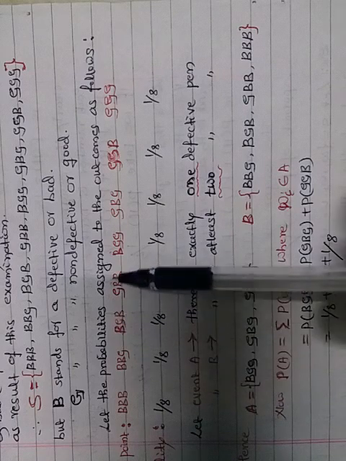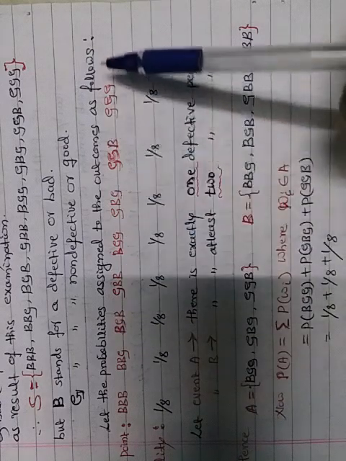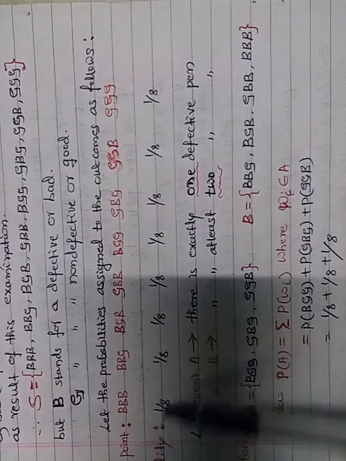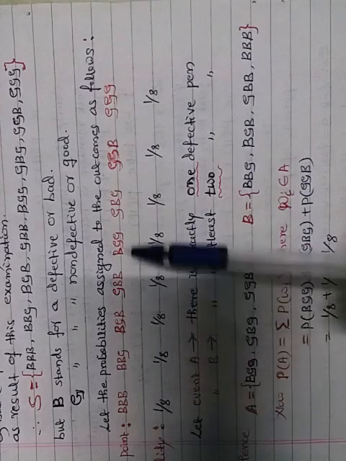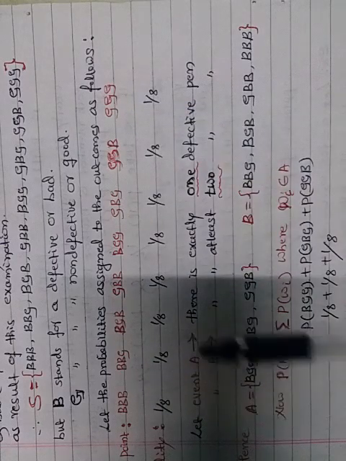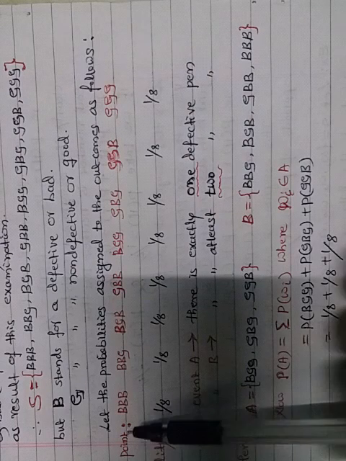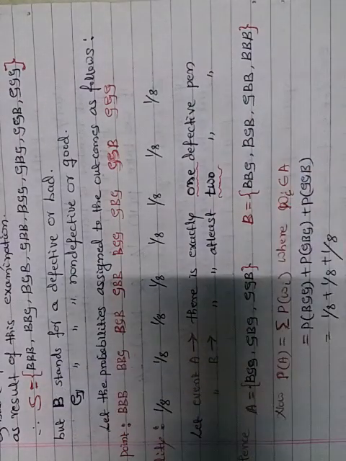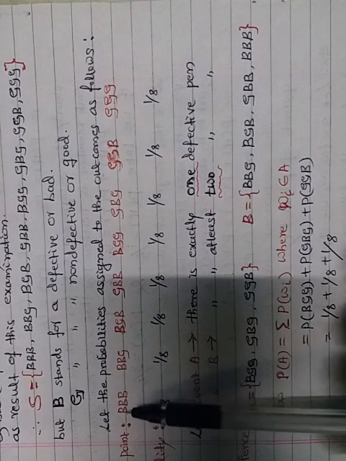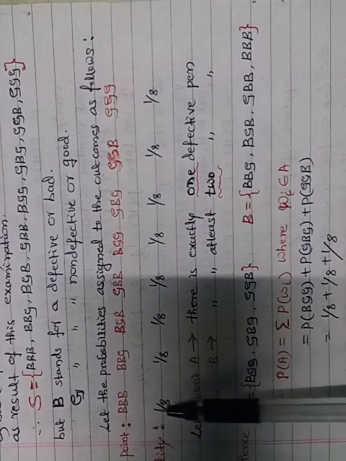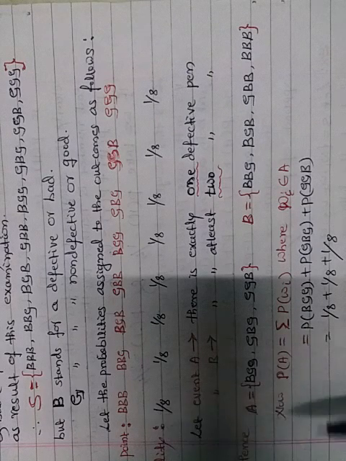Let the probabilities be assigned to each outcome as follows. 8 outcomes are there, and a probability is assigned to each outcome. The first outcome is BBB. Its probability is 1 by 8, because generally the probability formula P of A is equal to the number of favorable events to the total number of events. It is a ratio.